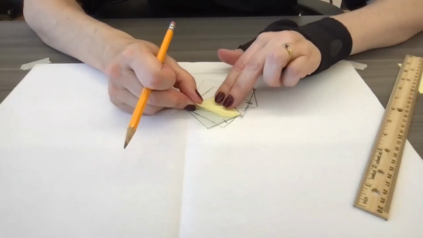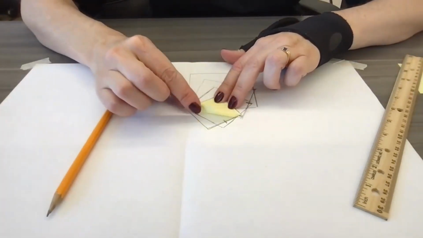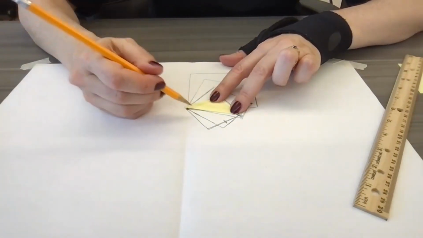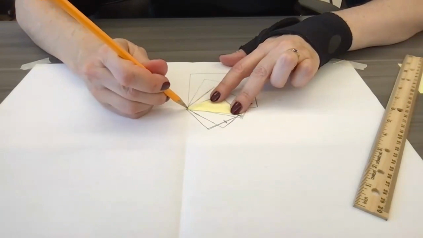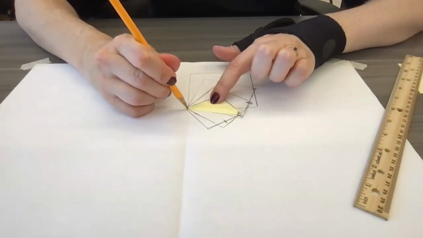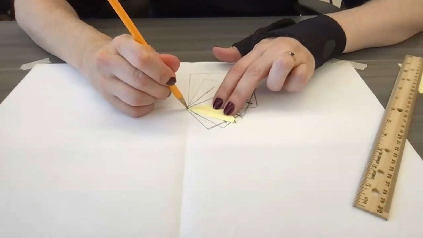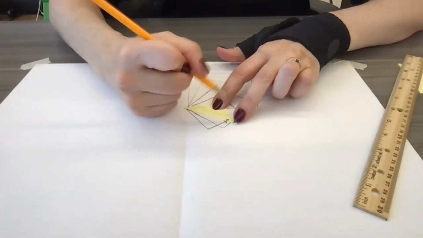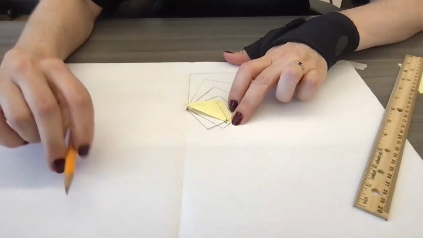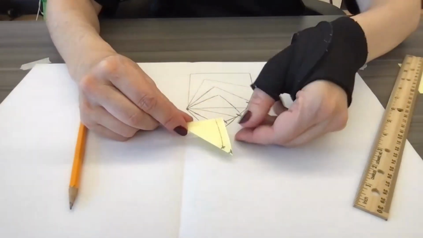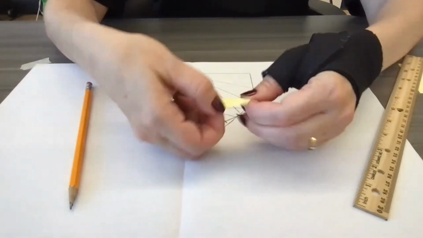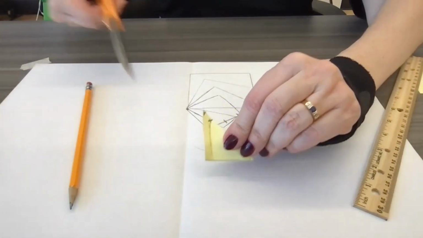I bring my square back into its place. I fold it so it's a diagonal again. I'm going to put my pencil on its corner so I can rotate it. I rotate it so that it's touching that halfway point again. I mark it so that I know that this is the spot I need to cut off. I'm going to fold it, crease it, cut it.